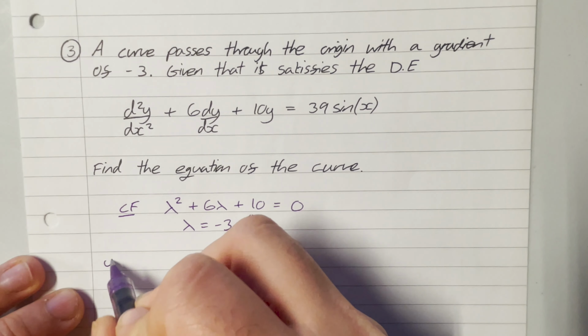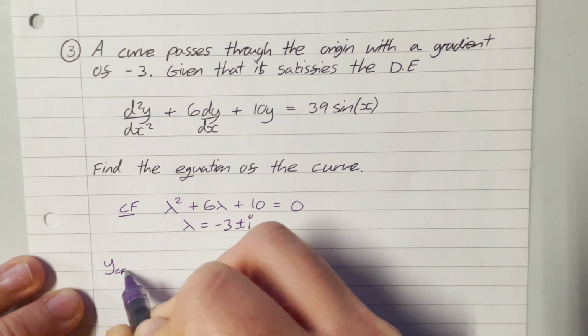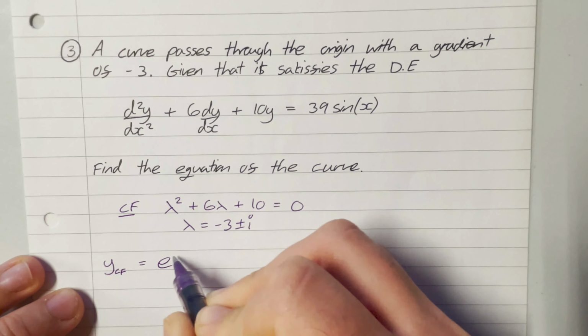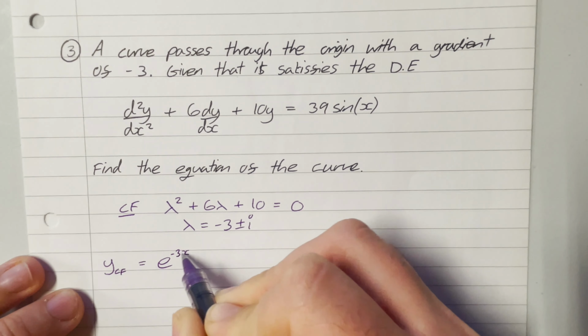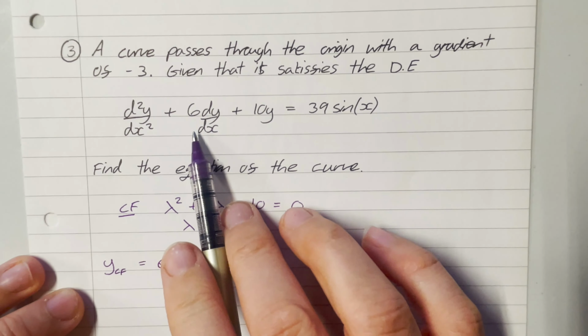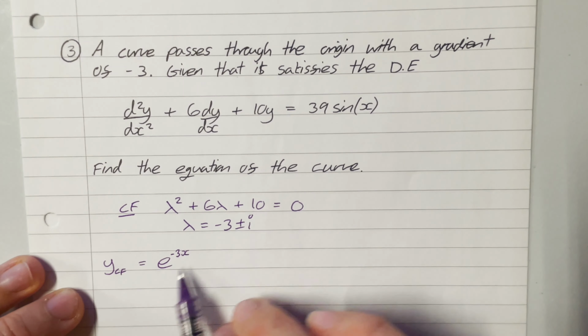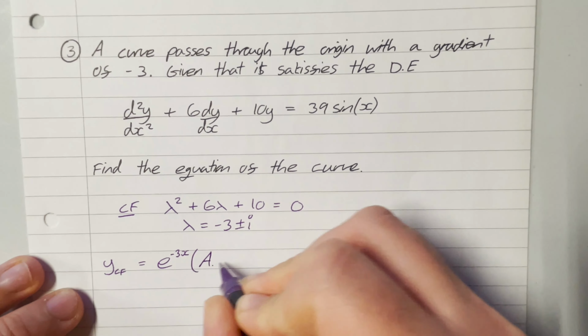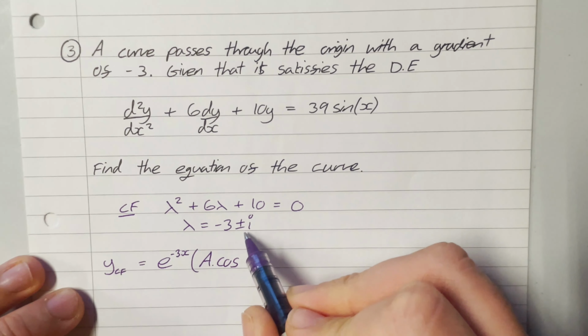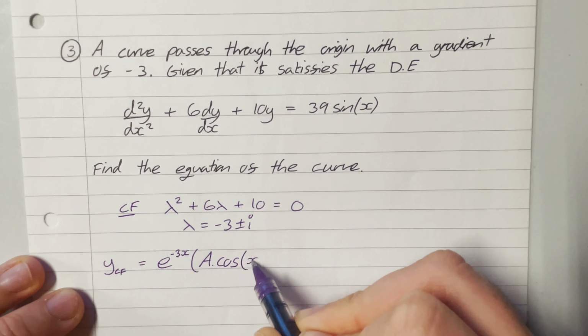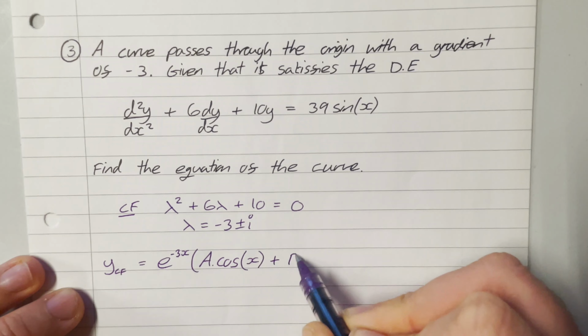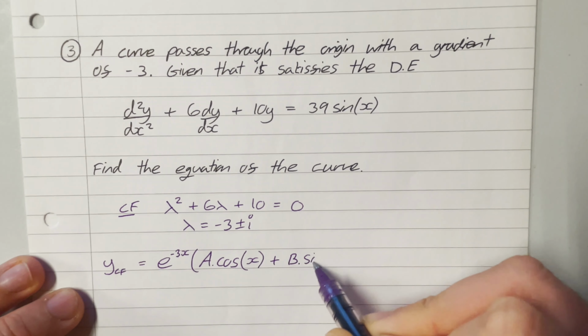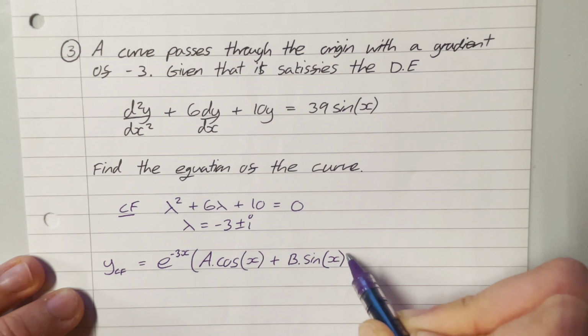So my complementary function is going to equal e to the -3x, okay, y is a function of x, looking at the equation, so e to the real part times x, into a times the cosine of the imaginary part, which is 1 times x, plus b times the sine of x.